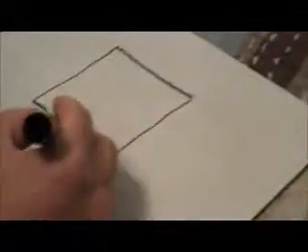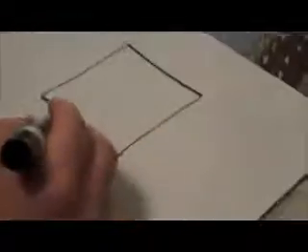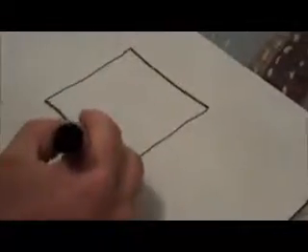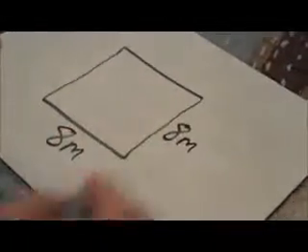I'm going to erase. I'm going to show you something that will be shown in class. I'm going to take a square. Since it is square, it is equal on all sides. I'm going to call this 8 meters. So that means I'll have 8 meters over here.